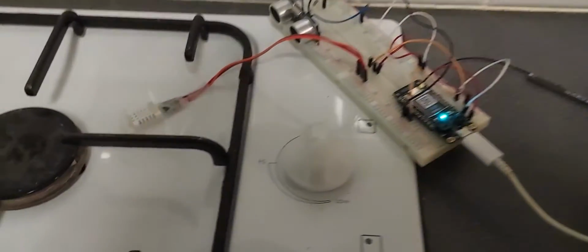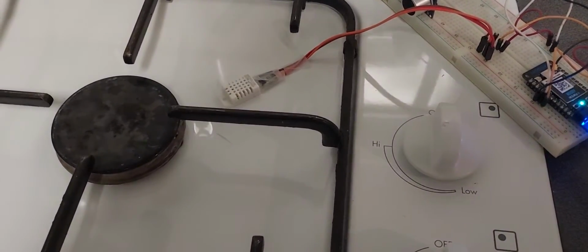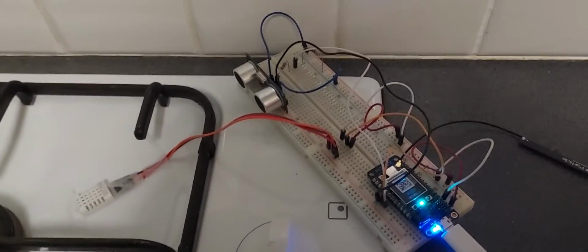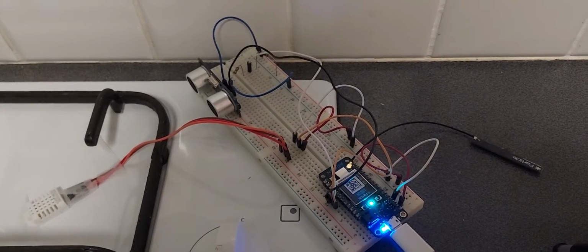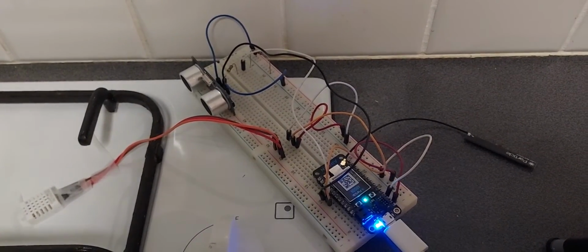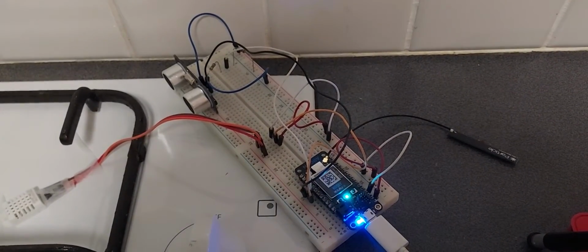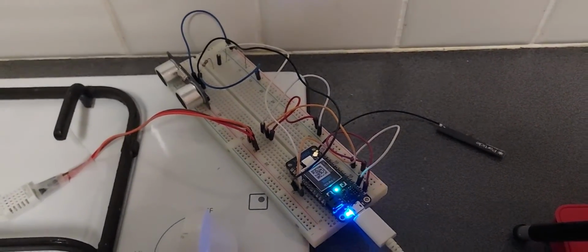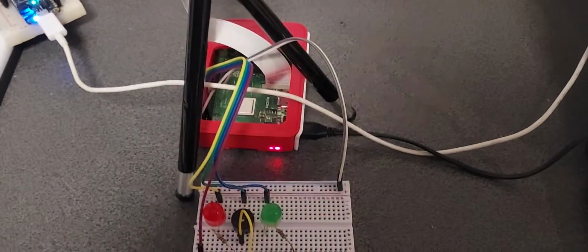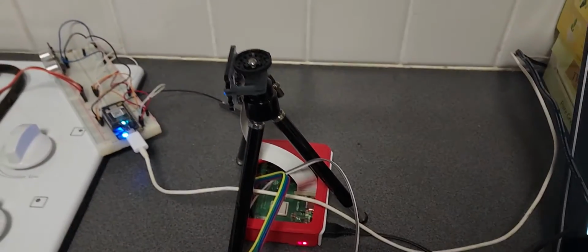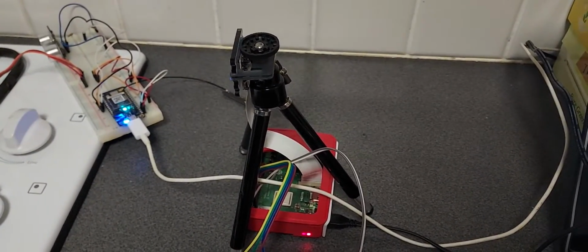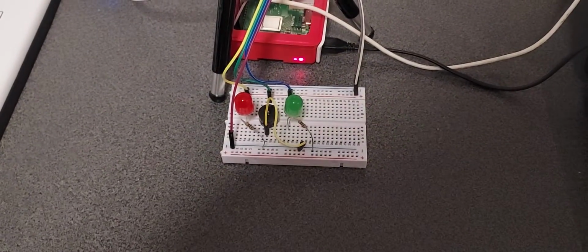It has a SIT210 sensor, which you can see closer to the stovetop. I also originally planned to use an ultrasonic sensor, but found intermittent issues in regards to voltage, so I've decided to just unplug that for the moment. I'm using a Raspberry Pi as well, which you can see here underneath the tripod. On top of that is a Pi camera, which provides video streaming from the stovetop. In addition to that, we have some LEDs and a buzzer.